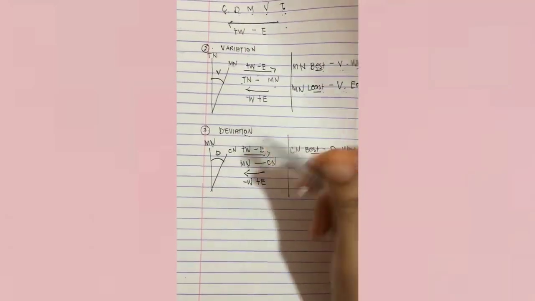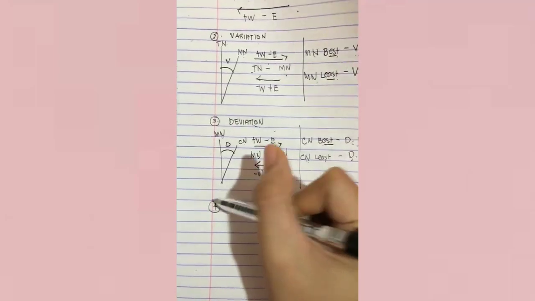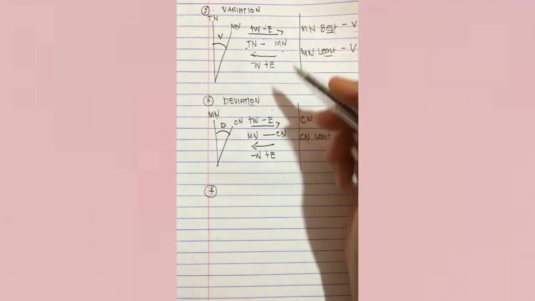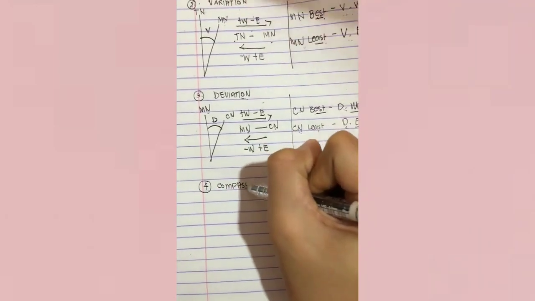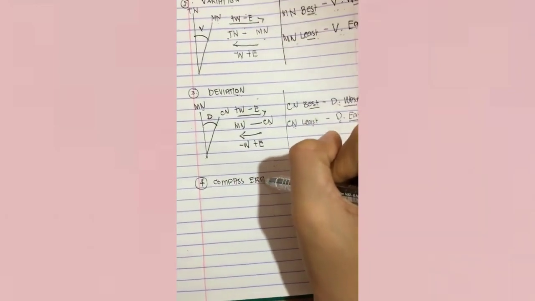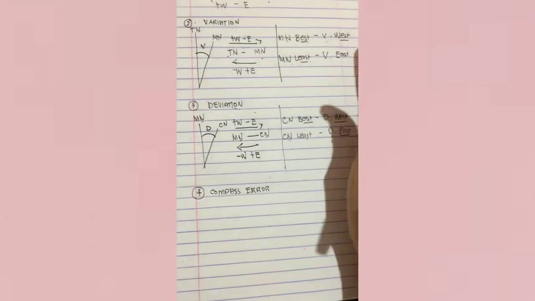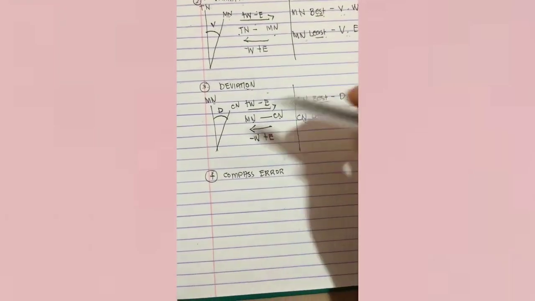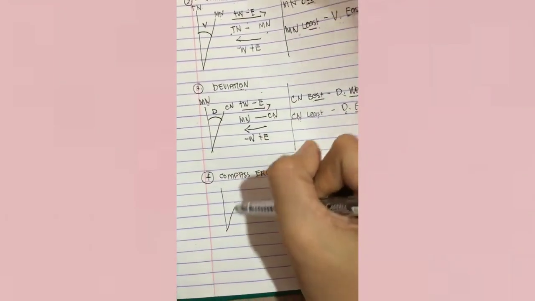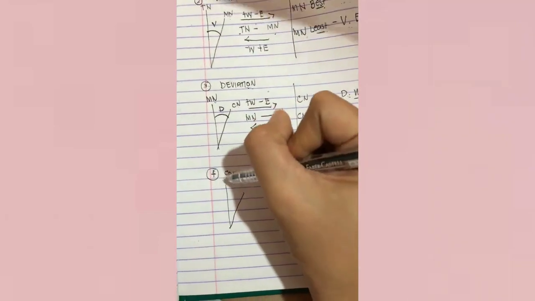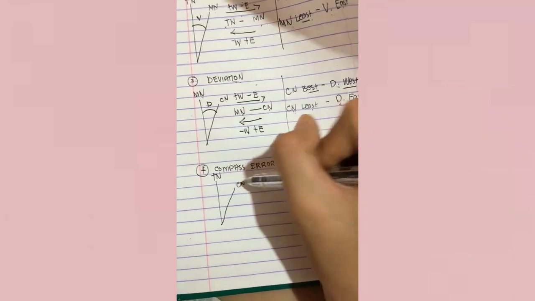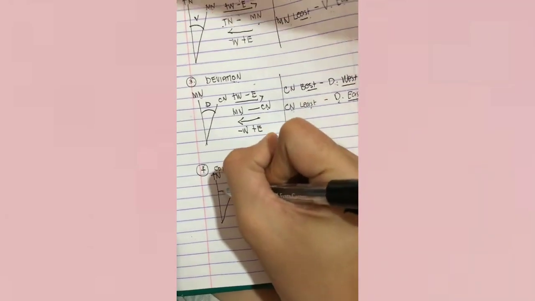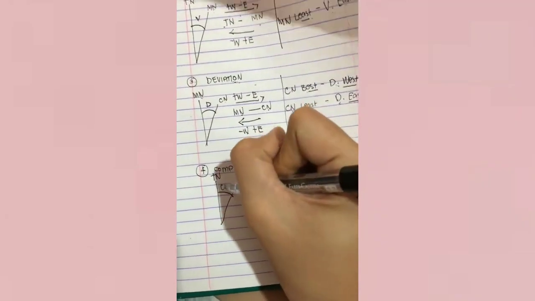So how about the fourth rule? The fourth rule is about our compass error. So as we all know, compass error is the angle between the true north and the compass north. So this angle between the true north and the compass north is what we call the compass error.